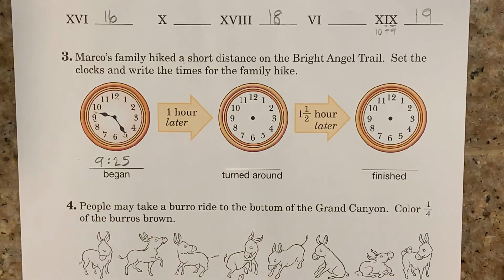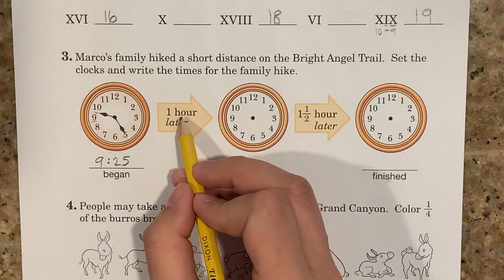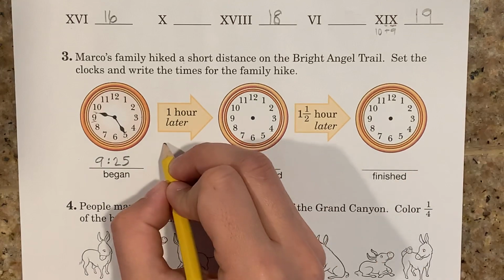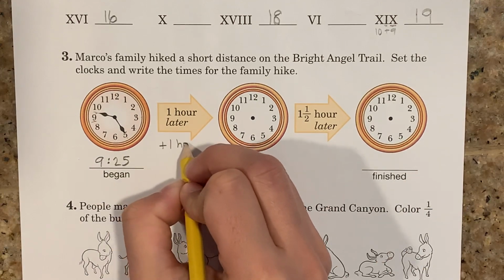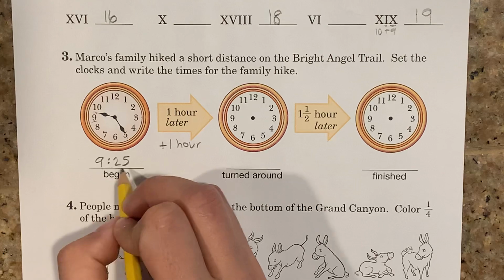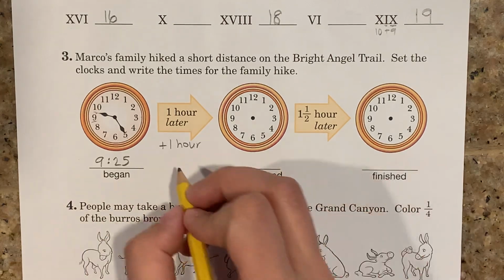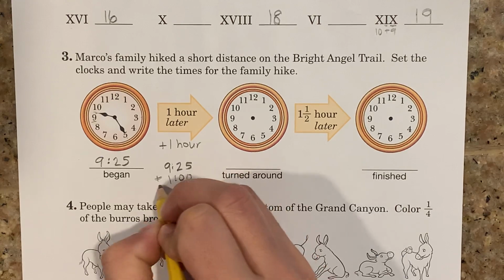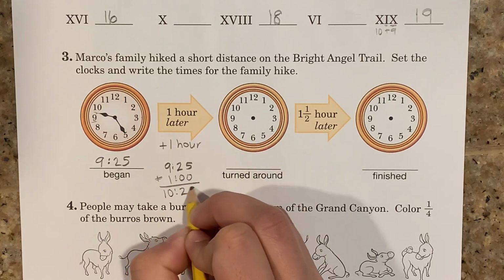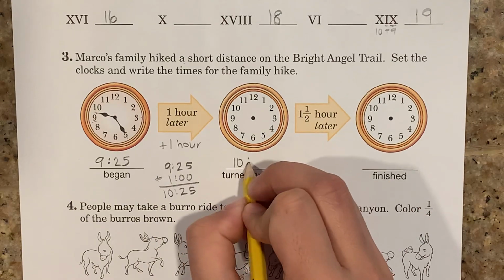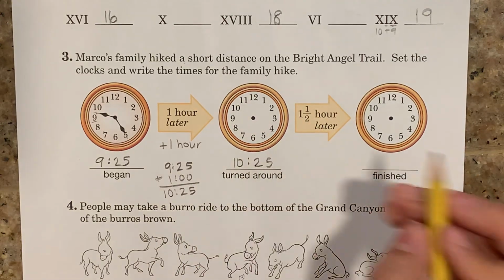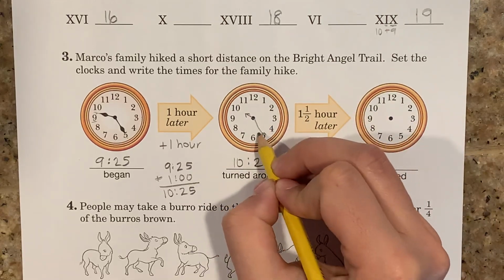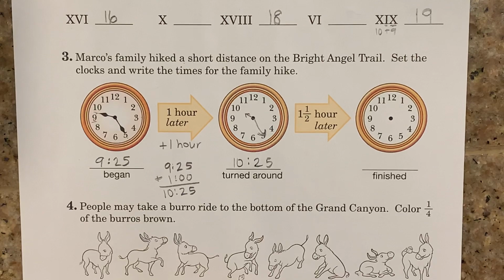Okay, so now we have an hour later. So an hour later means that you're adding more time, okay? So plus 1 hour. So 9:25, you can just use a little scratch paper right here. 9:25 plus 1 hour equals 10:25. And then we need to set the clocks. The short hand goes to the 10. The long hand extends out to the 5 for 25.